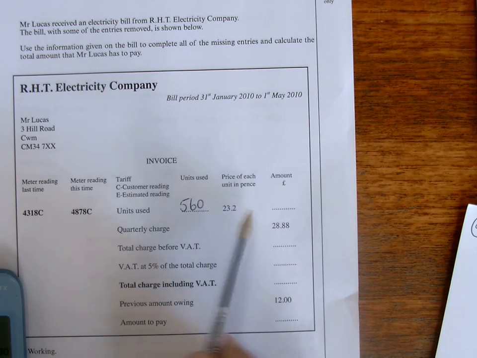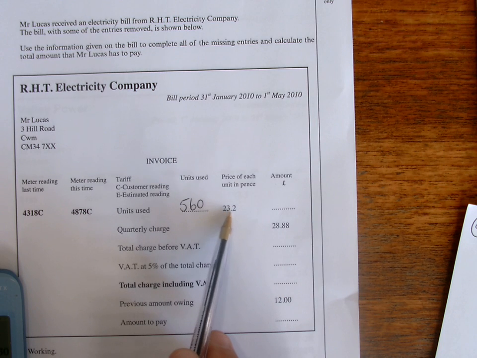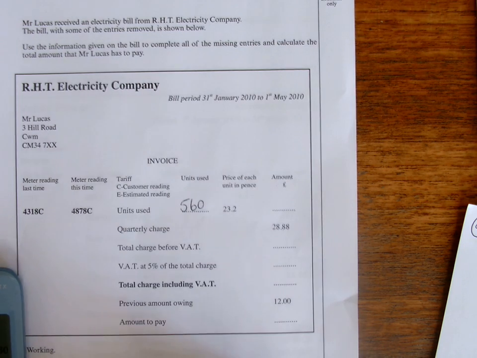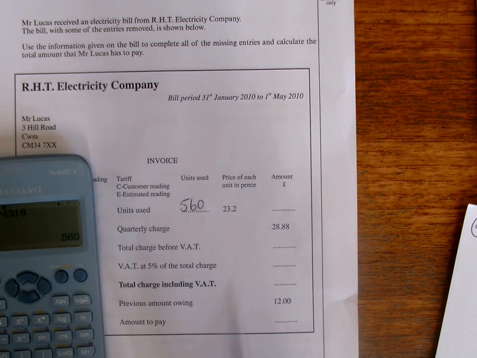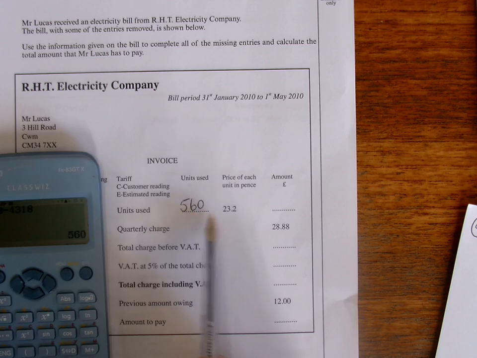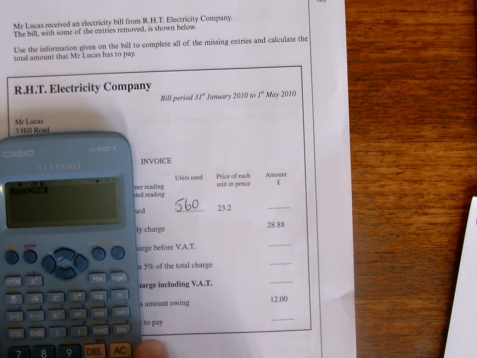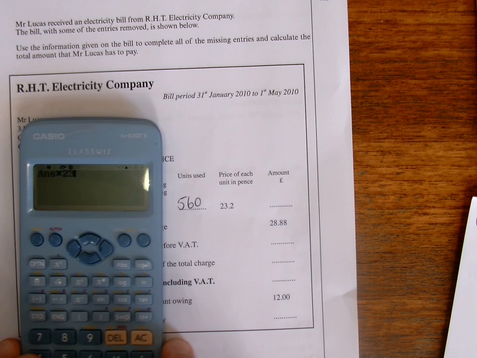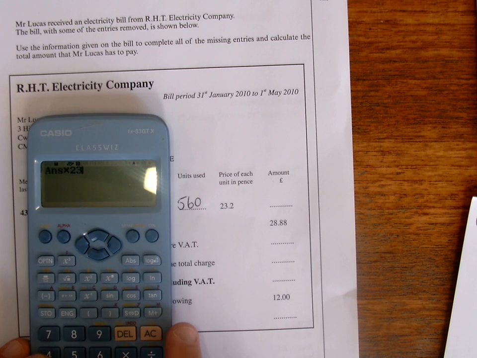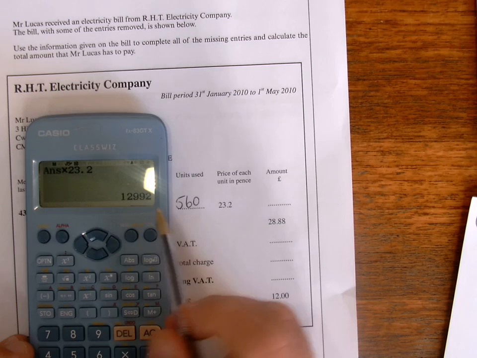Now each unit, it says here, costs 23.2 pence. So think about what we've got to do now. We've got 560 units used, and 23.2 pence was each unit. So we're going to multiply, aren't we? 560 lots of 23.2, and that comes to this price here.